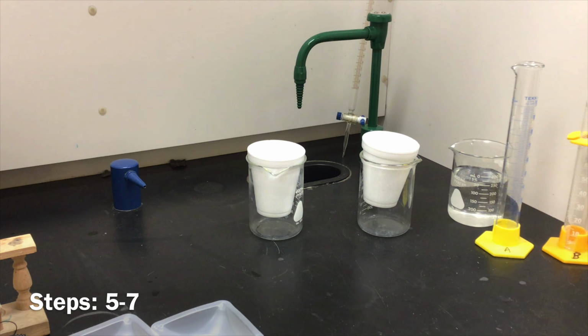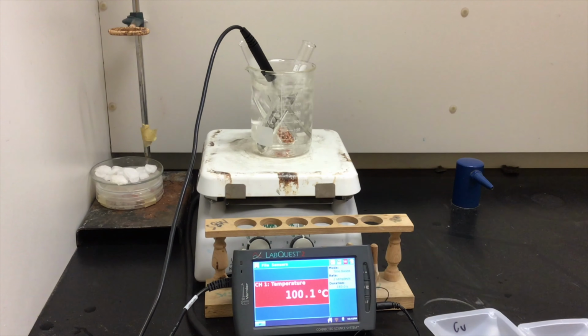And now they're ready for the metal. Just to verify, I've had both copper and the aluminum sitting in the hot water bath. The temperature of the hot water bath is 100.1, right around 100, right around boiling, which is perfect. I've let them cook for 5 minutes.